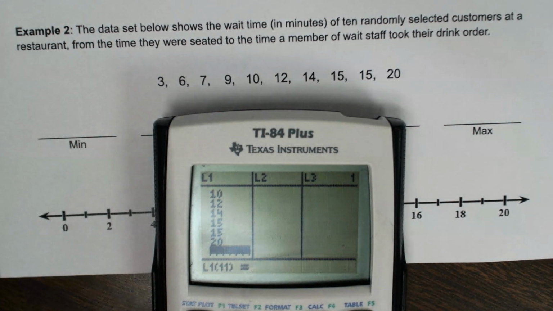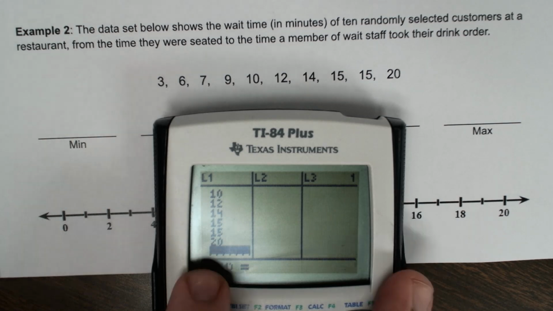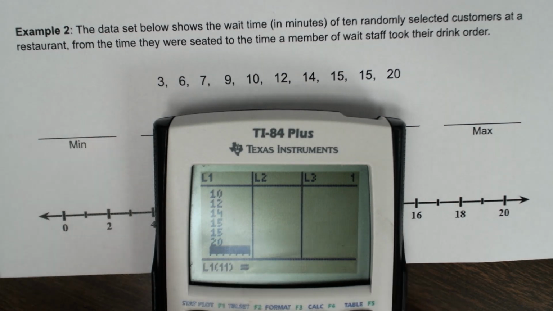Now, looking at this, the data below shows the wait time in minutes of 10 randomly selected customers. You see that I'm on L1 parentheses 11. Maybe thinking, did I type in too many numbers? No, the last thing I typed in was the 10th number. The next thing, the 11th one in this list, is blank because I haven't typed anything in yet. Oh, that's why. Anybody need help getting to this point?